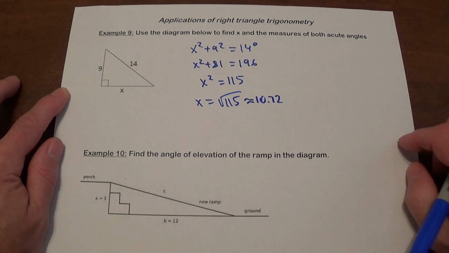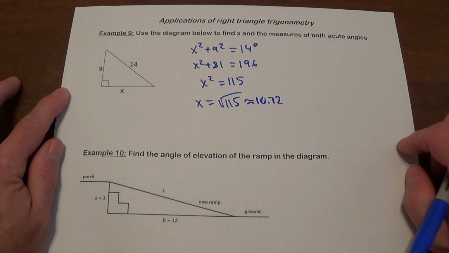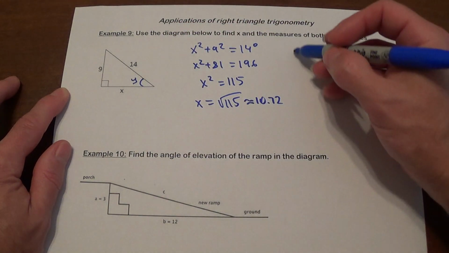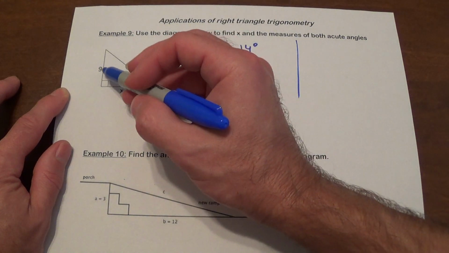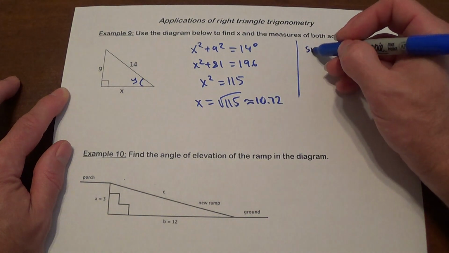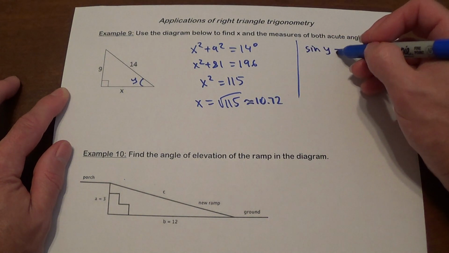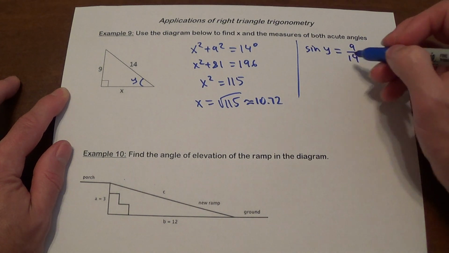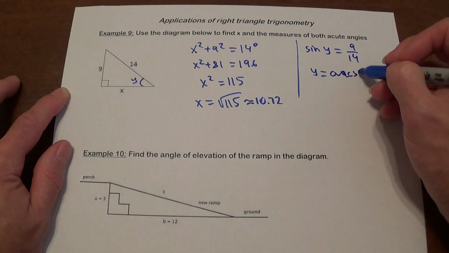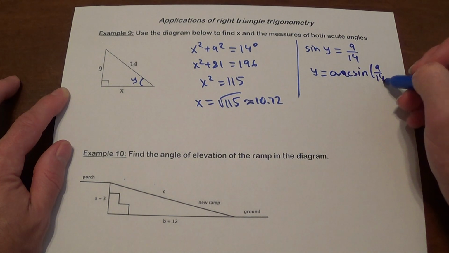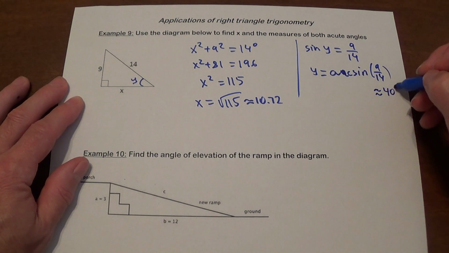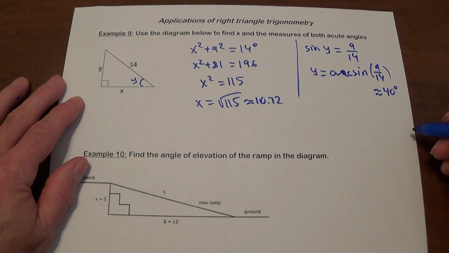So this is the length of the side, and all we need to do now is to find at least one acute angle. So let's say I want to find this angle. Let me call it y. For that angle, this side is opposite, this is hypotenuse, so that will be sine. So sine of y is going to be 9 over 14, which means y equals the inverse sine, or arc sine, of 9 over 14. And if you do this on the calculator, you will get about 40 degrees. I don't need to do it another way.